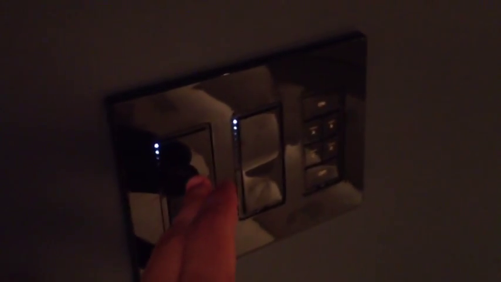So this switch would know if this other switch is on, and vice versa. I know some universal remote controls don't really know if the device is already on or off. These always know. And yeah, back to the lighting.